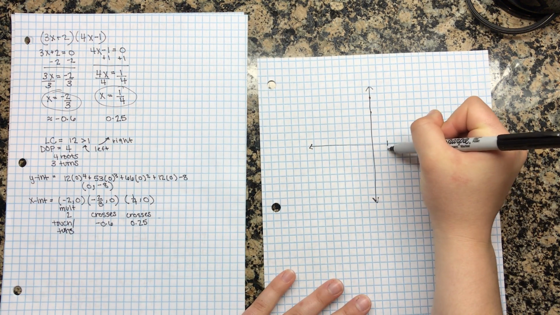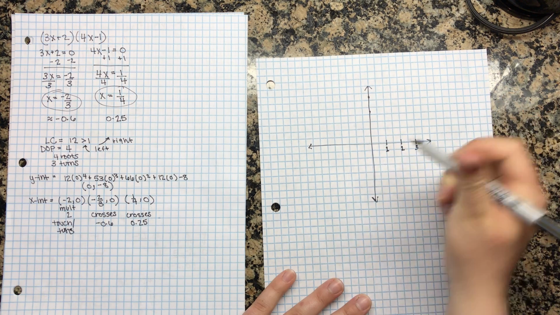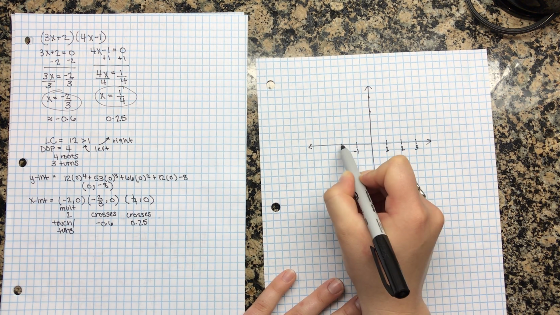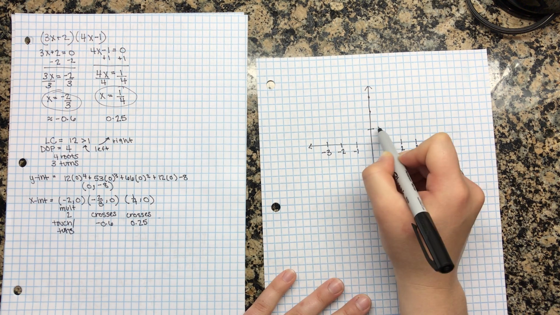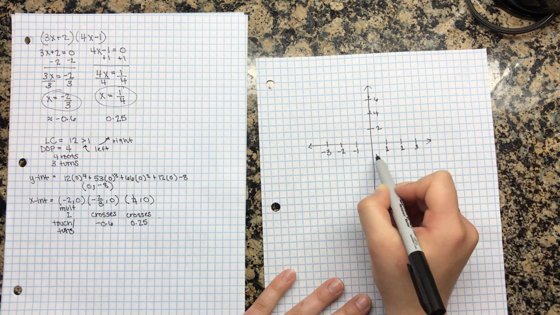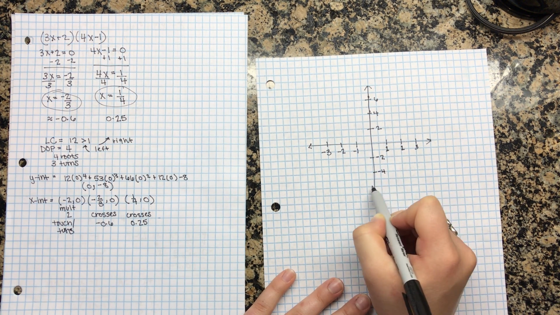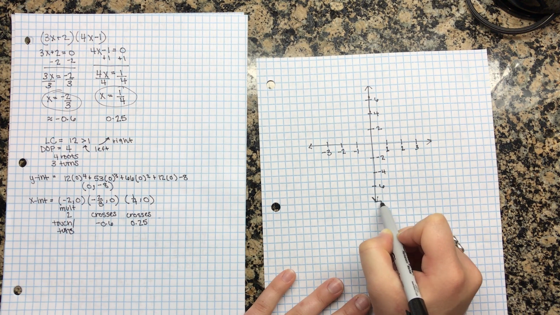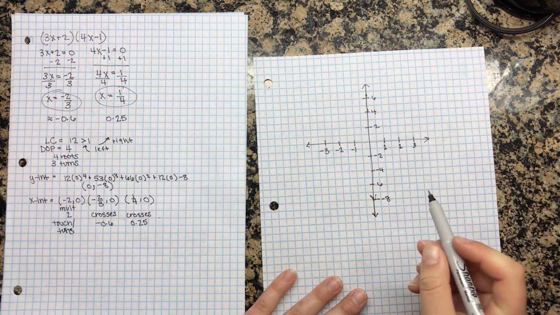And then we have 1, 2, 3. Then we have negative 1, negative 2, negative 3. And then I did this 2, 4, 6. And then I did this negative 2, negative 4, negative 6. And this would be negative 8. So it should actually be a little bit longer, but that's okay.